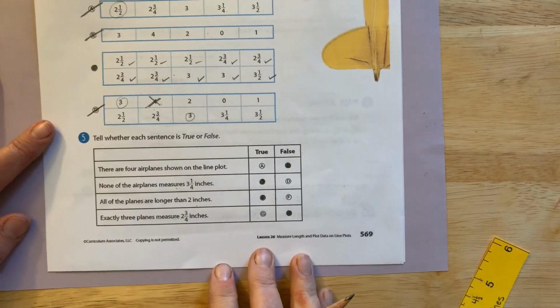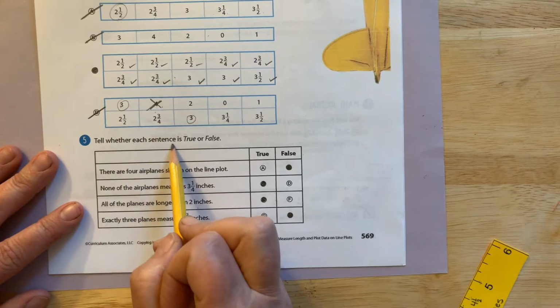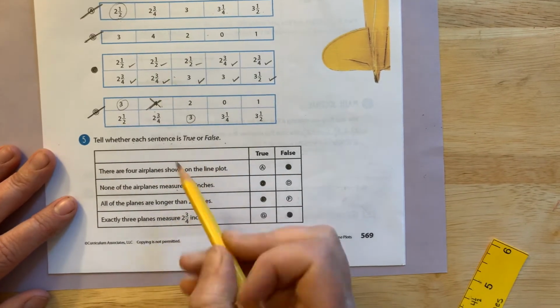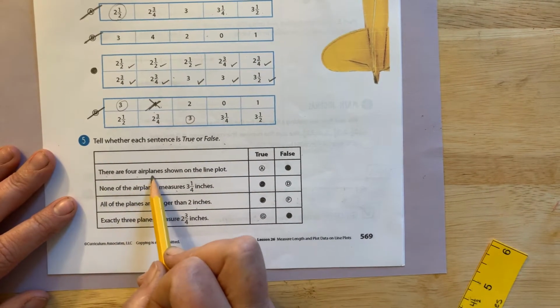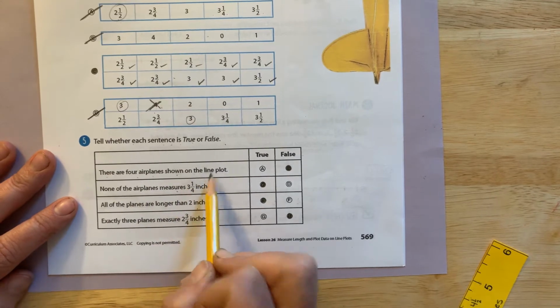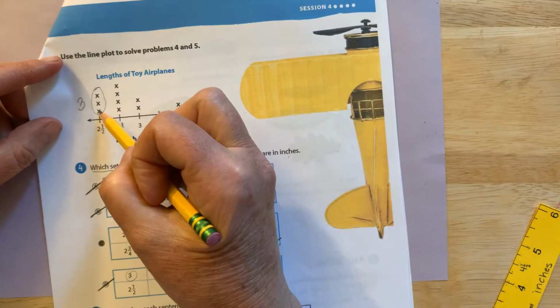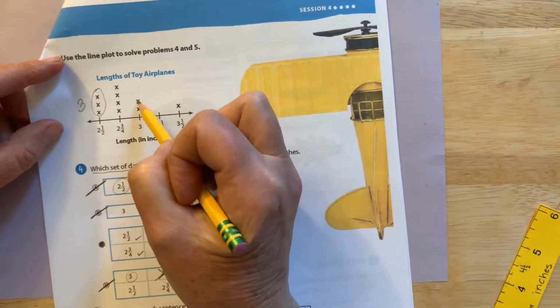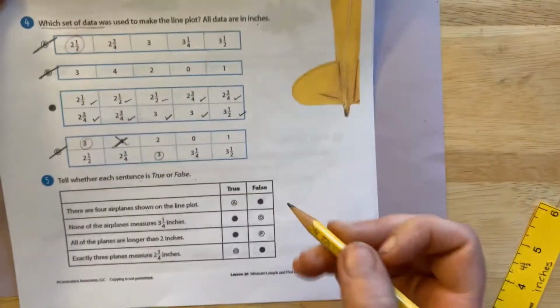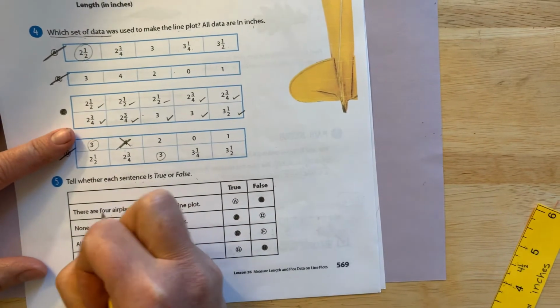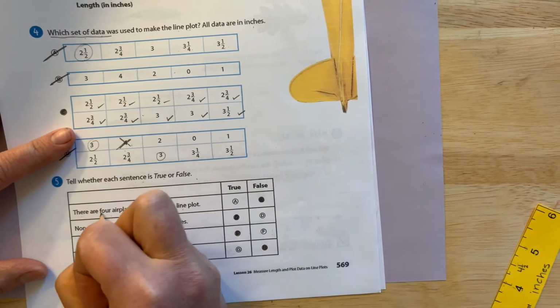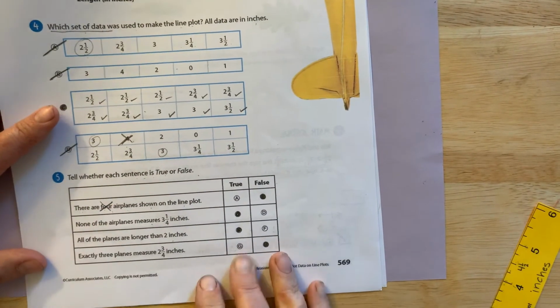Okay, number 5. Tell whether each sentence is true or false. There are 4 airplanes shown on the line plot. 4 airplanes? 1, 2, 3, 4, 5, 6, 7, 8, 9, 10. No, there's 10. So there's not 4, there's 10. So this is false. It's not 4.